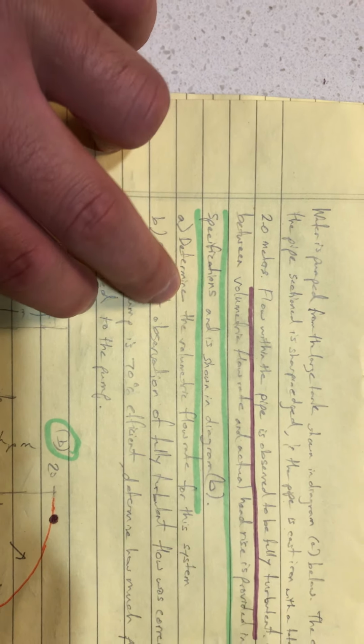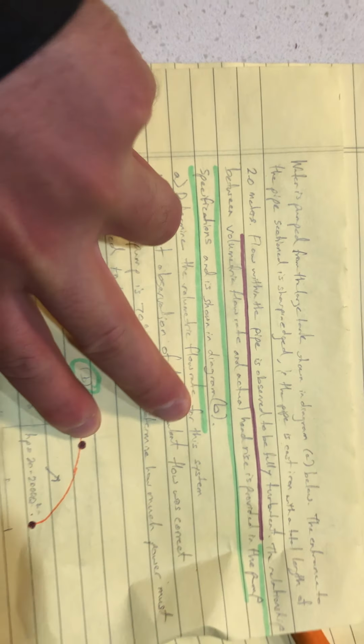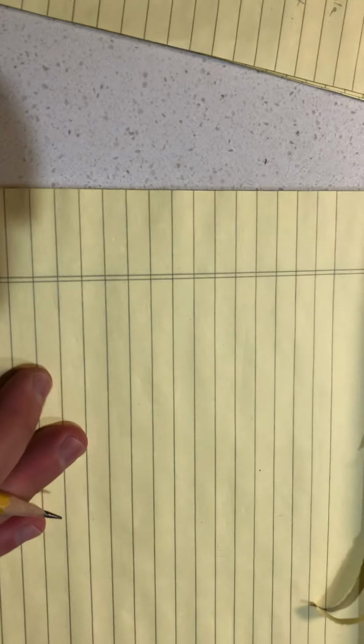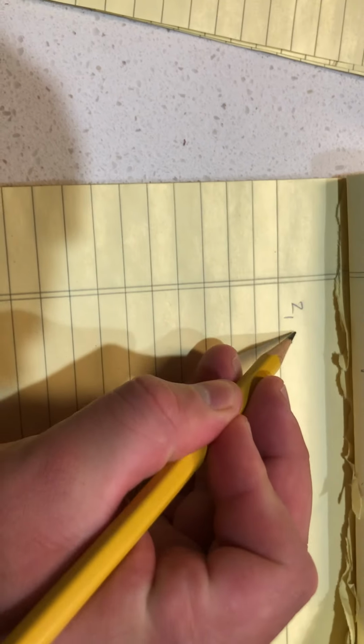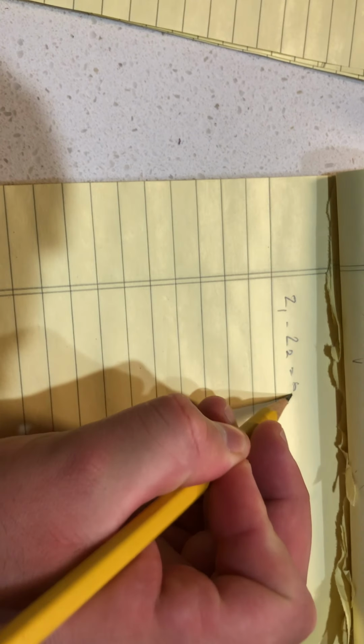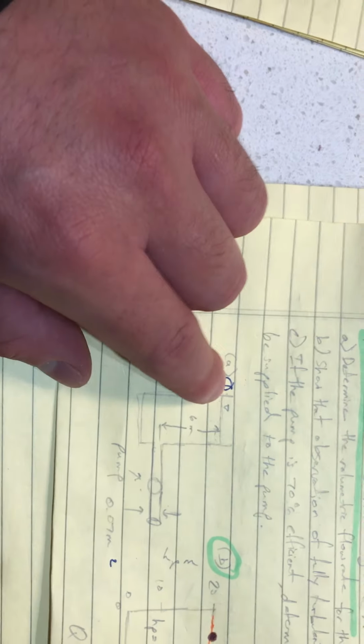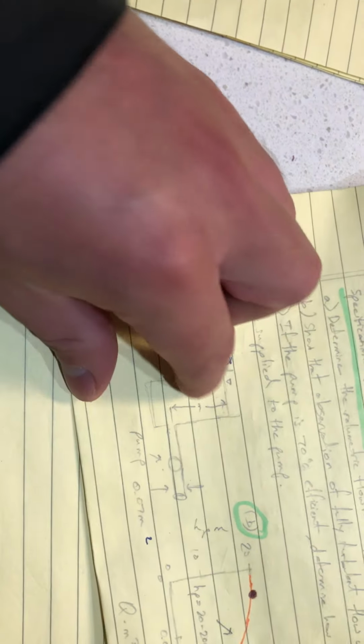Anyways, I'm going to read portion A, which says, determine the volumetric flow rate for the system. Okay, so I'm just going to write it all out here. So Z1 minus Z2 would be 6 meters. And our subscript 1 and subscript 2 are denoted by this portion at the top and this portion at the bottom with this length.